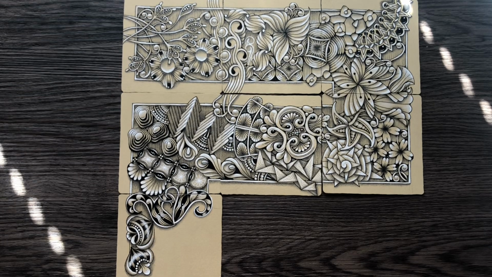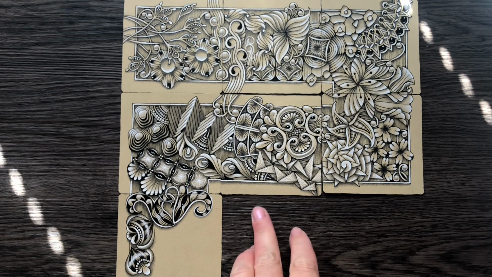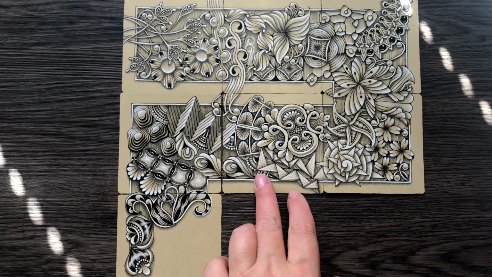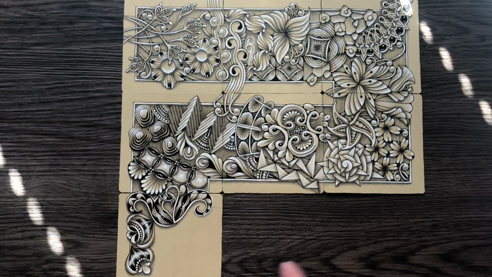Hello everyone. Now I need to put my phone further away from the artwork because it's getting quite big, and hopefully I will finish 2 more tiles on the right to create this artwork, and let's see. I really hope that it will look nice after it's finished.